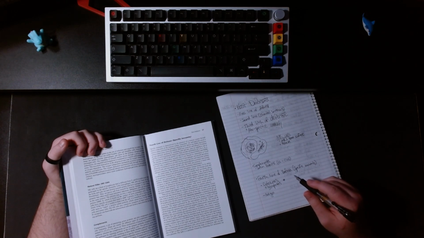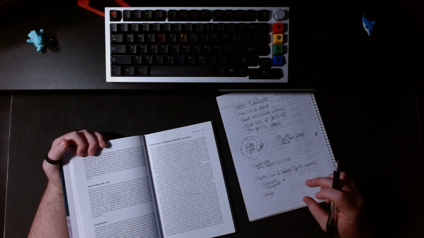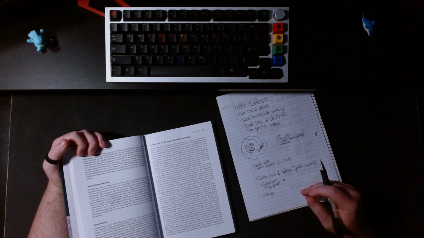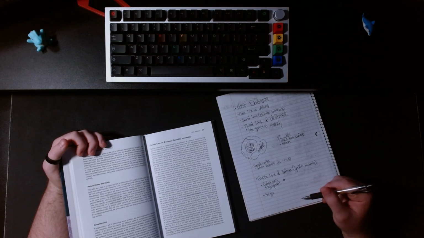Antigens. Antigens are pretty much just anything that is seen as foreign in your body. That's kind of the easiest way to describe it. It's not always bad, but your body will usually treat them all pretty much the same. They'll send a bunch of these cells to go attack it.